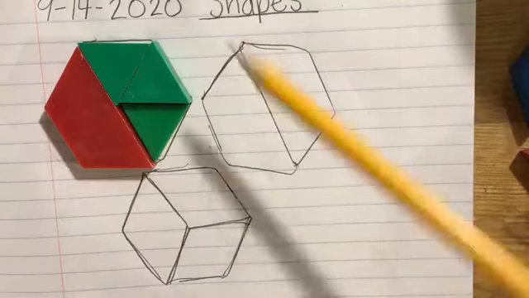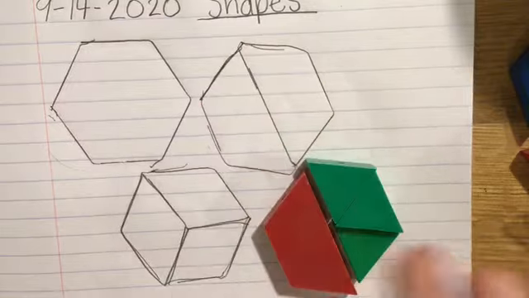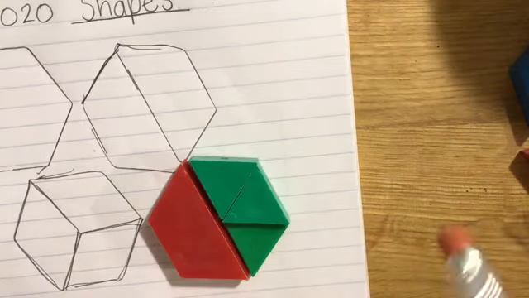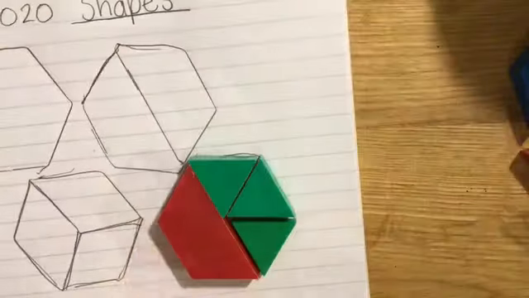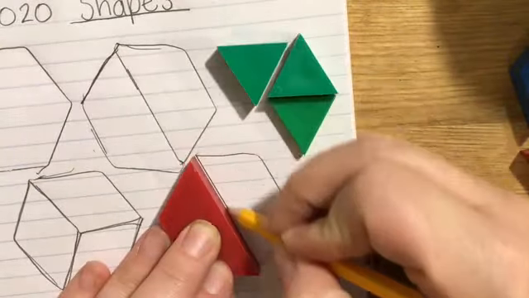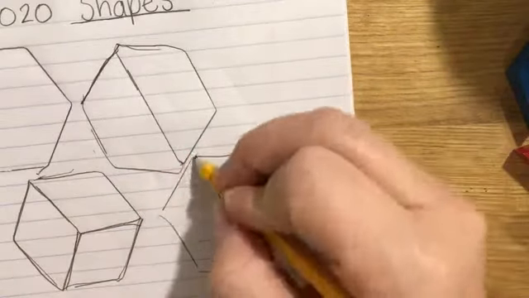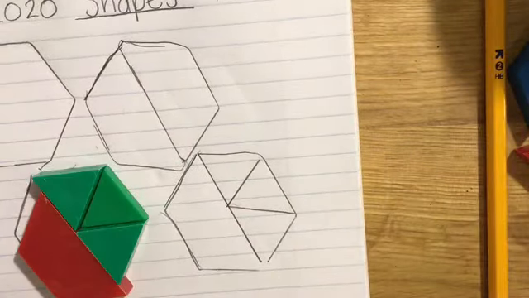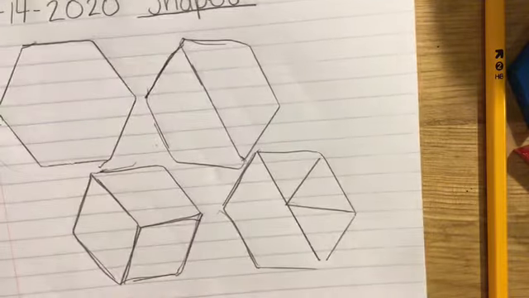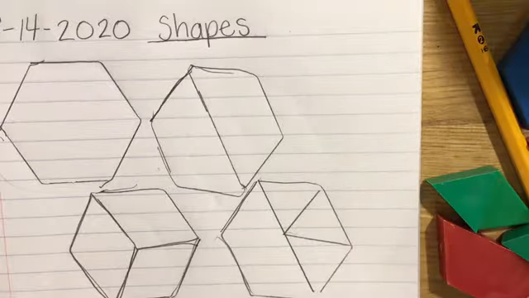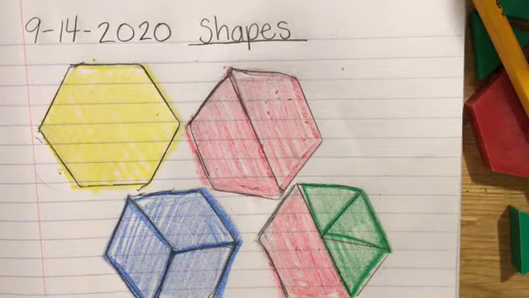Another combination of shapes that make a hexagon. Slide it over and trace. There it is. You can even color them if you want to make them look like the real blocks.